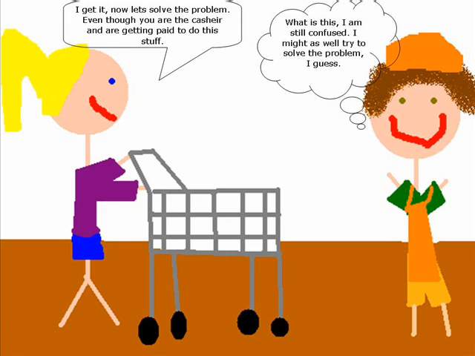I get it. Now let's solve the problem, even though you are the cashier and are getting paid to do this stuff. I might as well try to solve the problem, I guess.